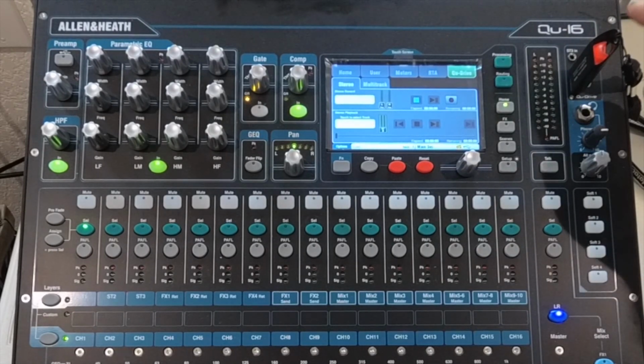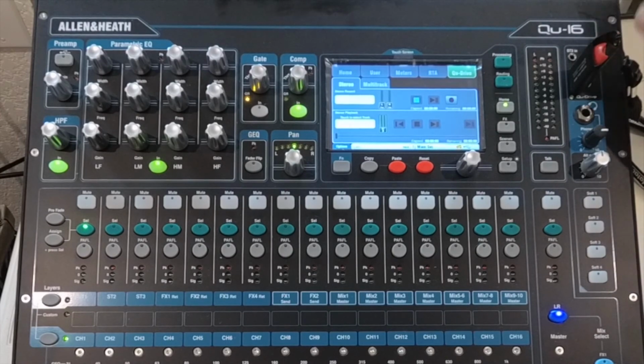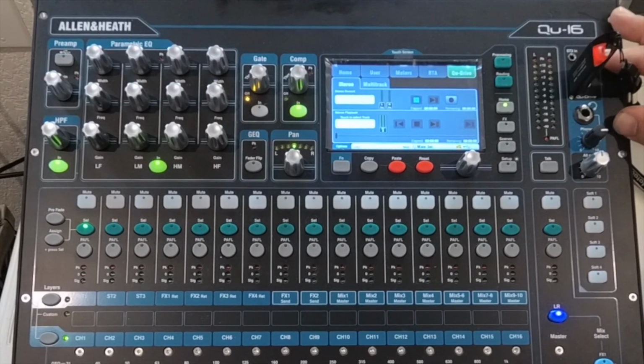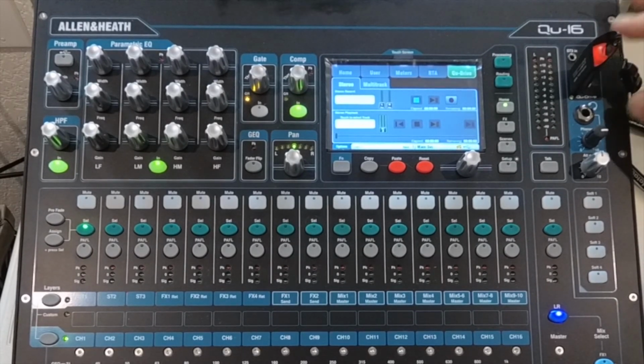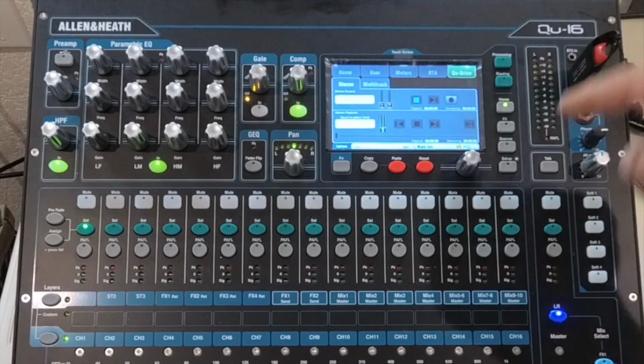Our Q drive is simply a USB drive that is connected to the Allen Heath Q16, which we can record to, and we can play back audio. It records to WAV files, 48 kilohertz, I believe. Pretty standard audio, but it can also do multi-track recordings, and we access that through there.